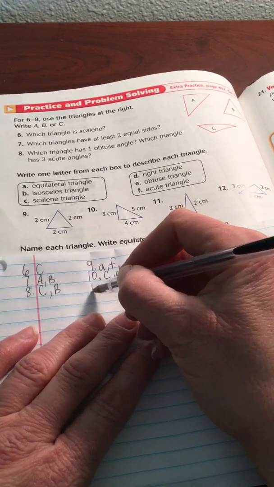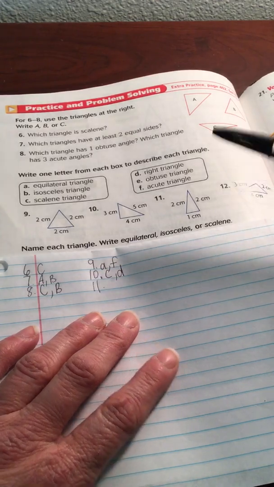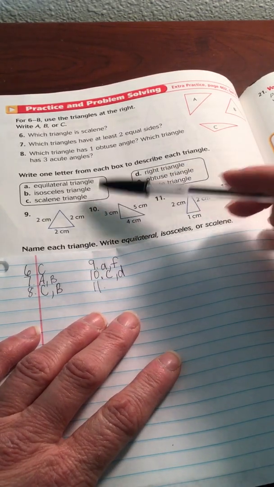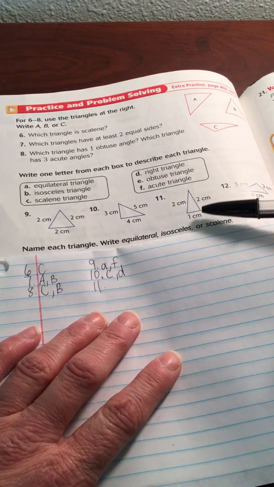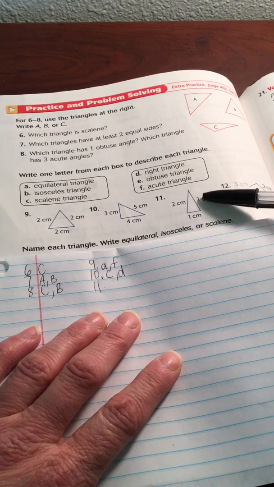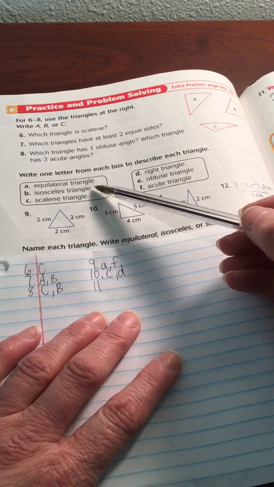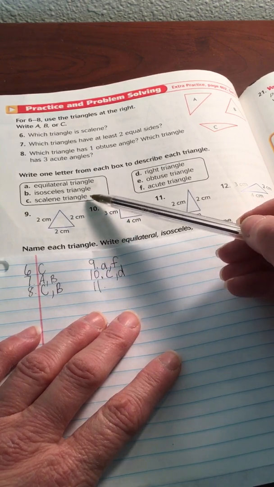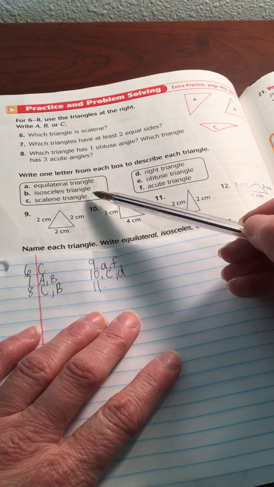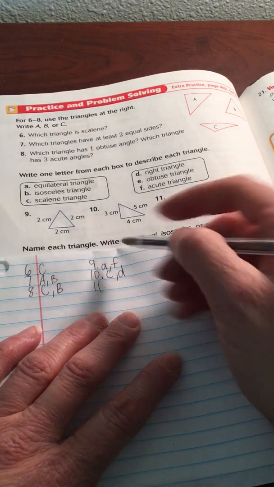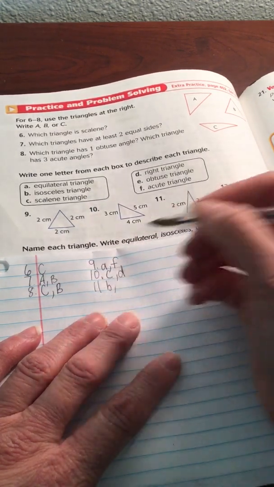Okay, let's try number 11. Number 11, let's start with our sides first. Now look, we have 2 centimeters, 2 centimeters, 1 centimeter. I see 2 sides that are the same. Think about which kind of triangle has 2 sides the same. If you said isosceles, letter B, you are correct.